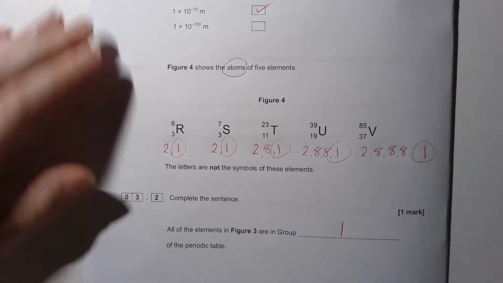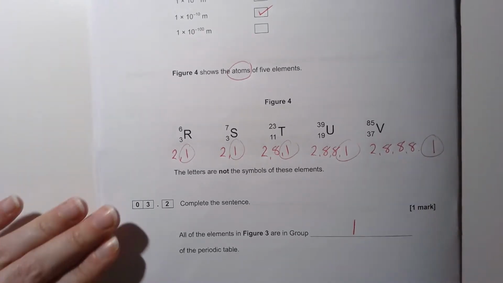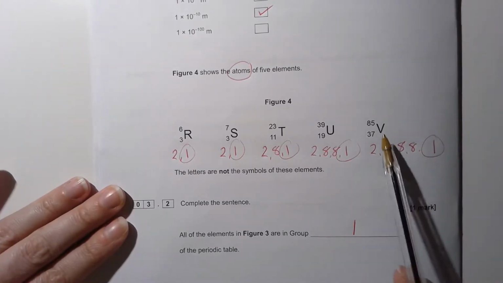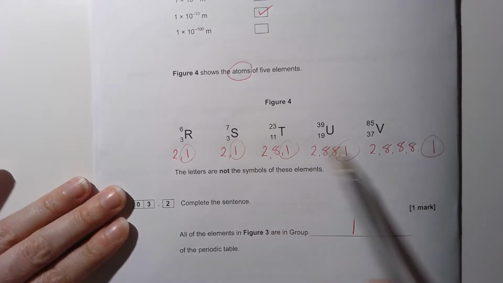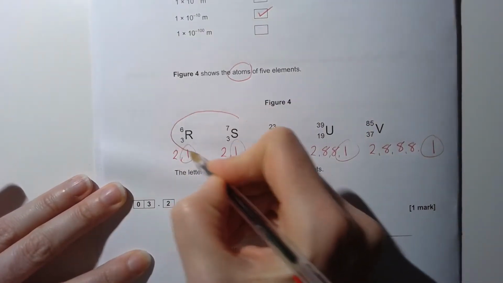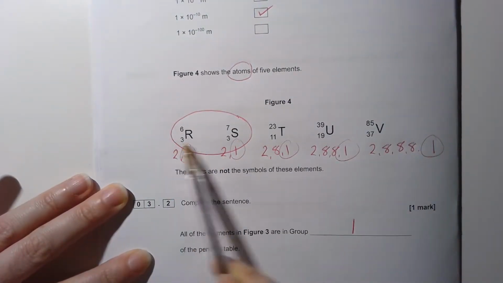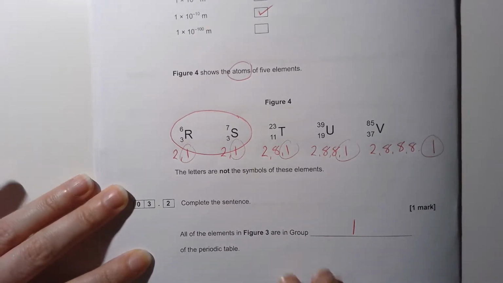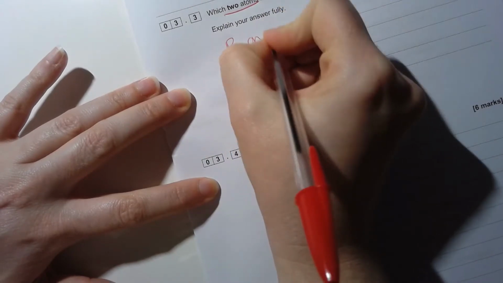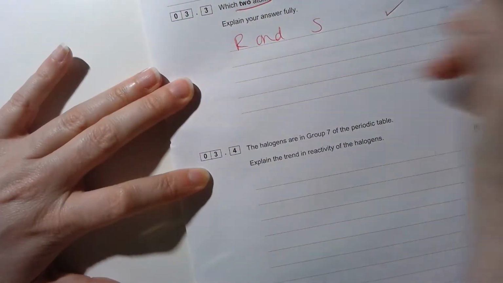So let's turn back to our question. We are looking for 2 that have the same number of protons. So we're looking for 2 that have the same number at the bottom. And quite easily it must be these 2, because they're the only 2 with the same number of protons at the bottom. So for 1 mark, we would write R and S. That would get us 1 mark.